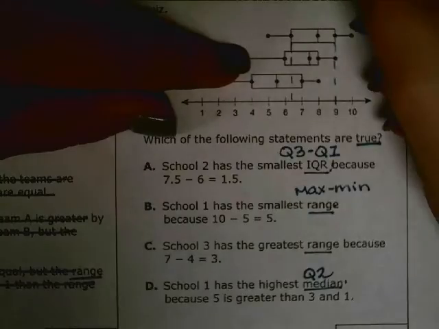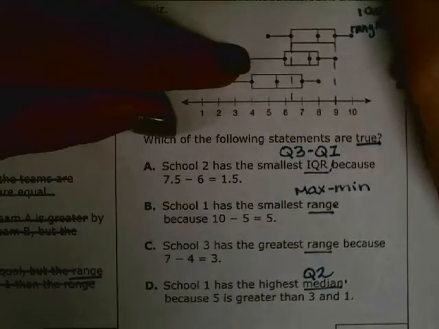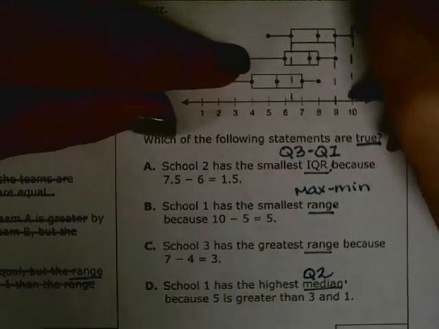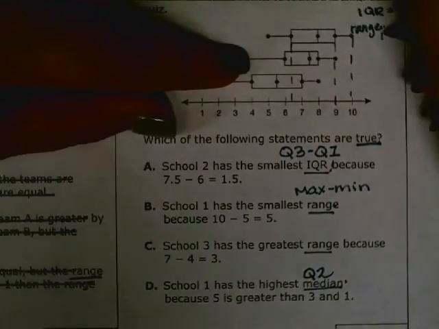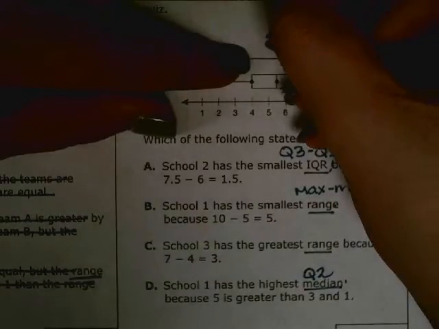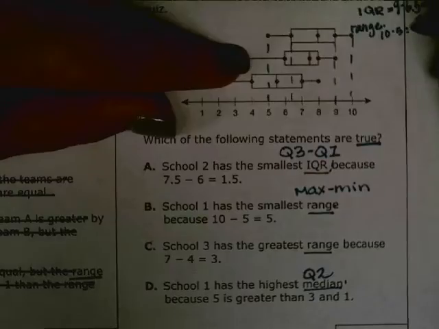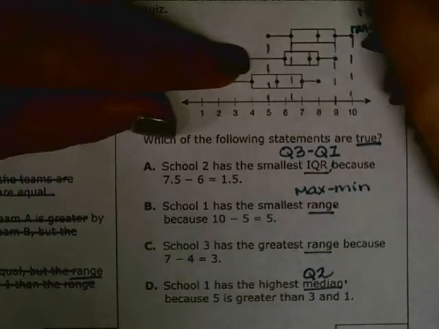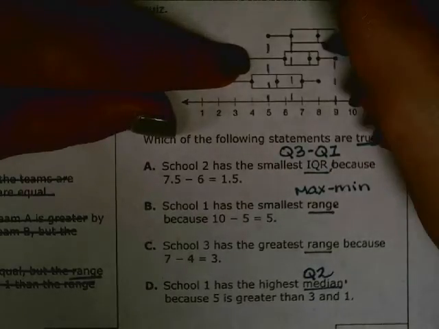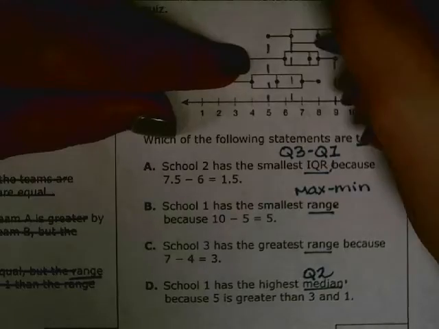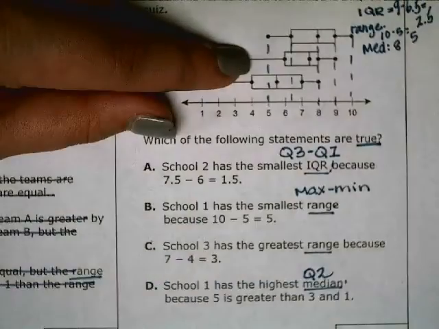The range would be 10 minus 5, which gives me 5. And my median is 8 because it's in the middle right here.